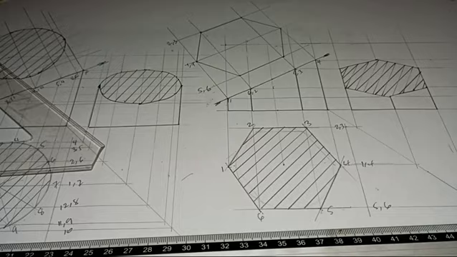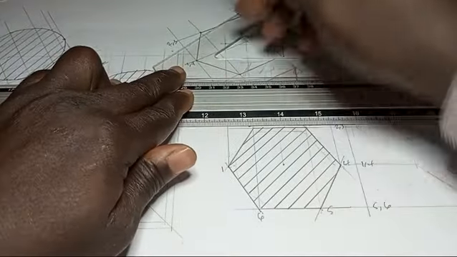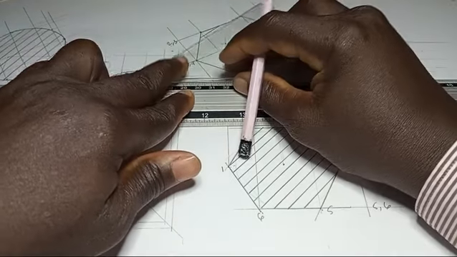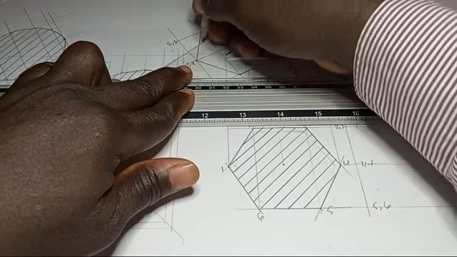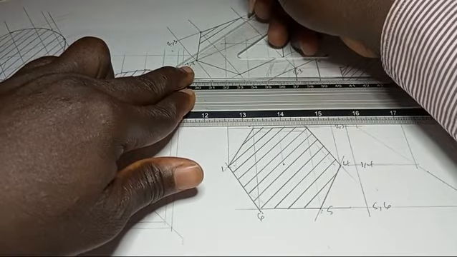So now that we are done with that, we can now section it. We are still using 45 degrees because we have used 45 degrees for some of the section. So this one too must be in 45 degrees.